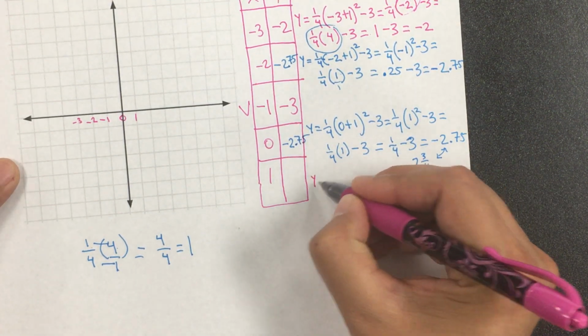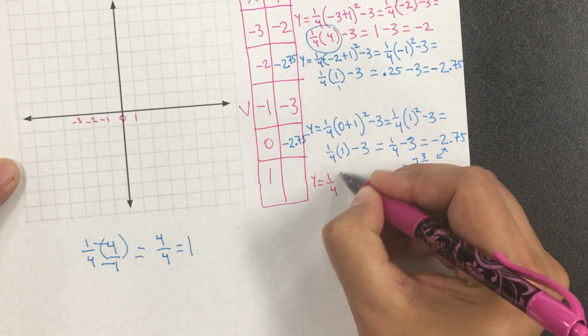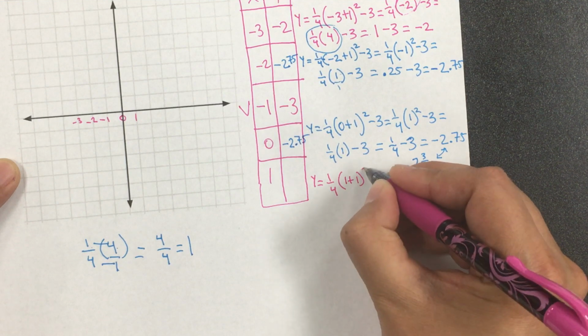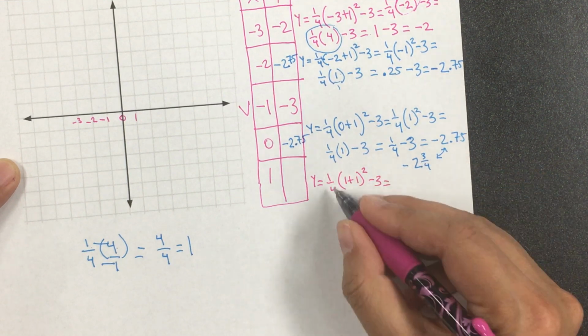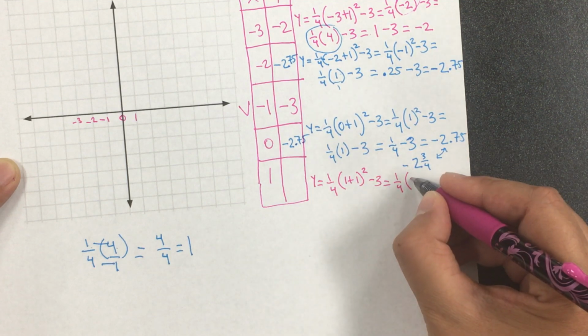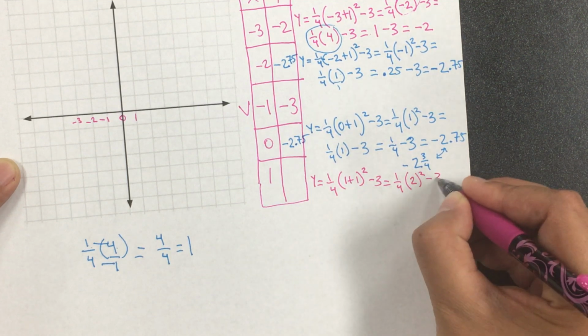The last one is y equals 1/4 times the value of x is 1 plus 1 square minus 3. 1/4. 1 plus 1 is 2 square minus 3.